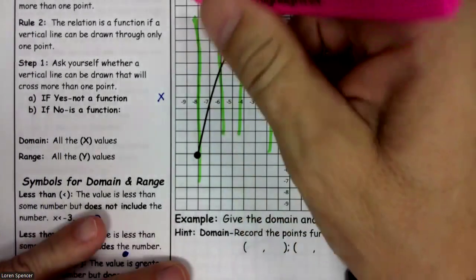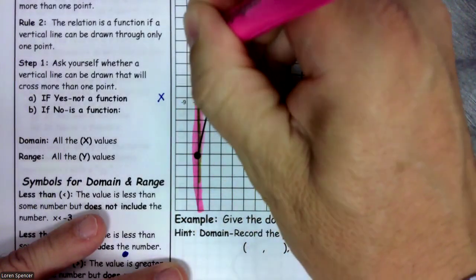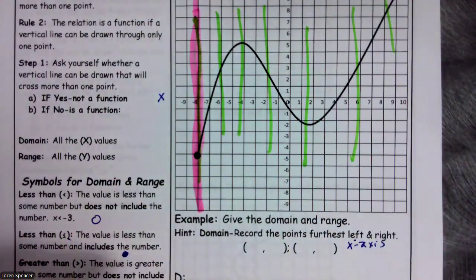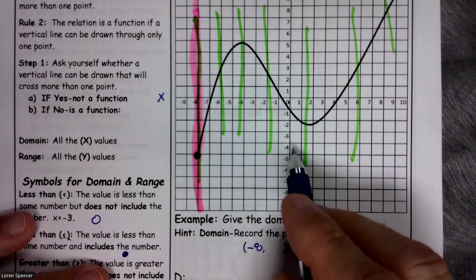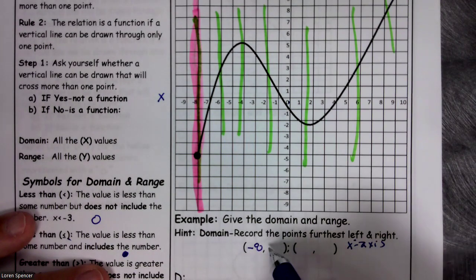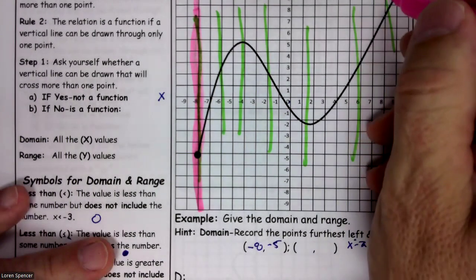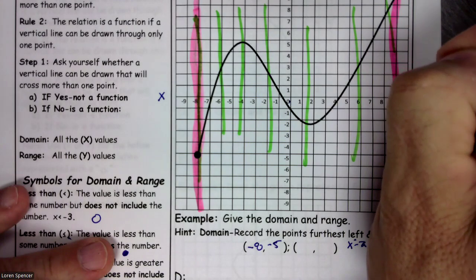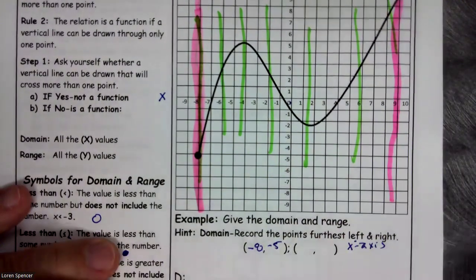Hope it's not dried out. Well, furthest to the left is the point -8, -5. And furthest to the right is 9, 9.